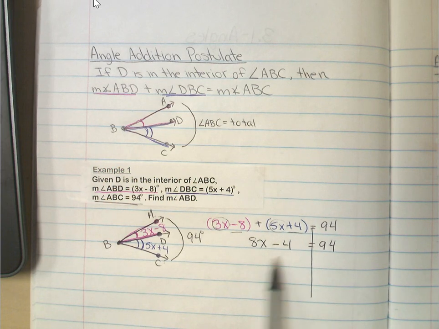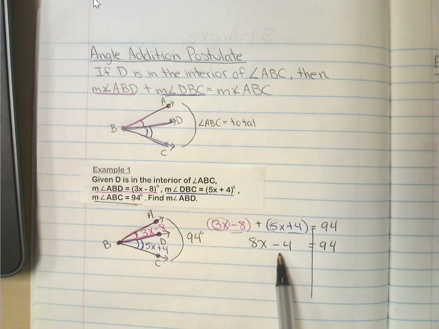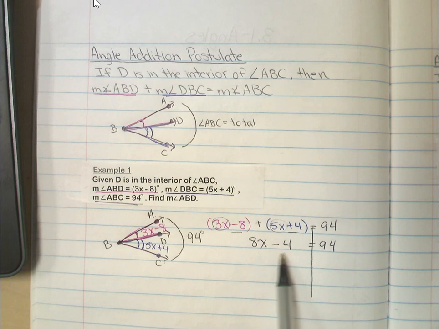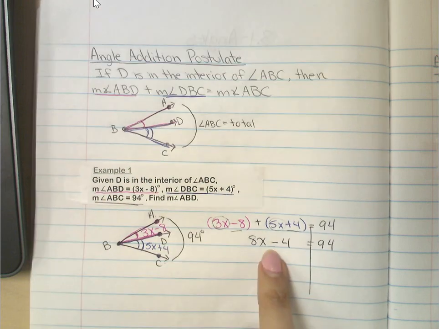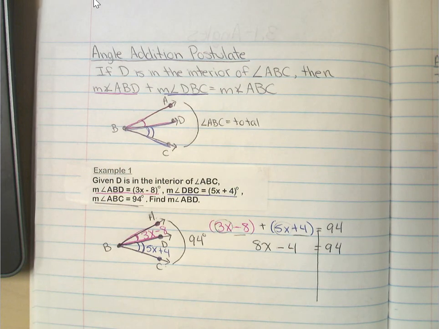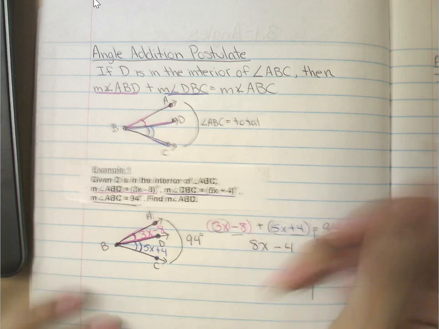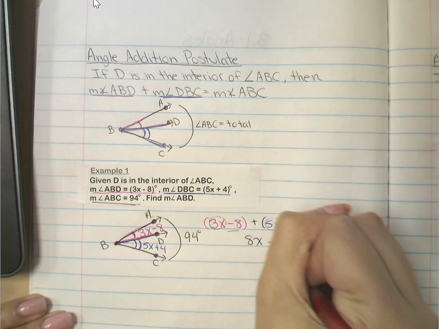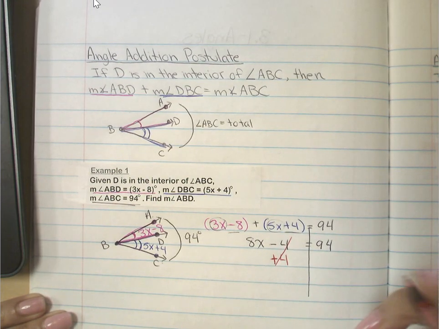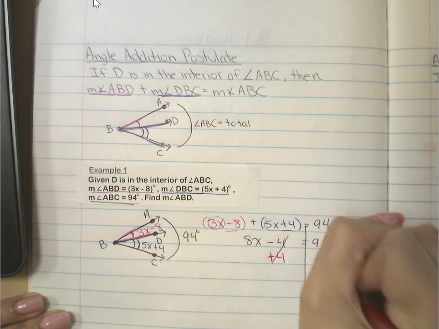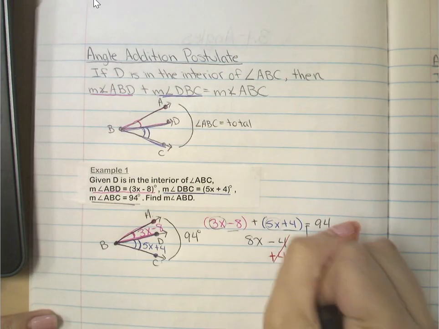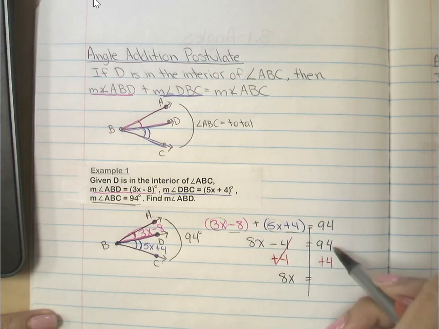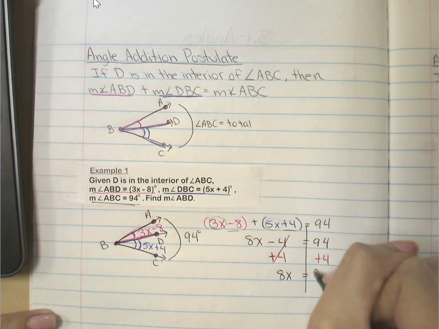Since the x is on the left side, I have to cancel these numbers. The first one that I need to cancel is the constant, which is the number with no x. So instead of minus 4, I'm going to add 4 to both sides. The opposite of minus is addition. So plus 4 is going to cancel that out. Whatever you do to one side, you do to the other side. Then you have 8x left over. And here 94 plus 4, that's 98.